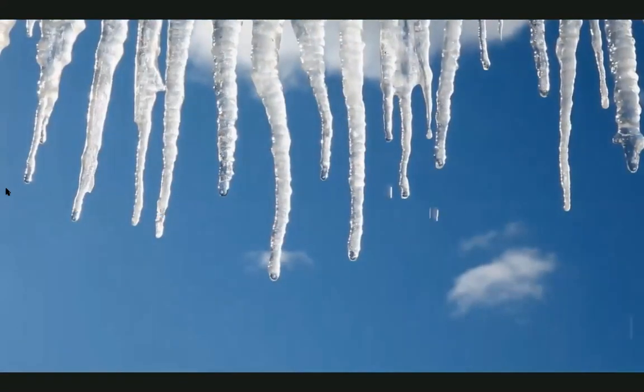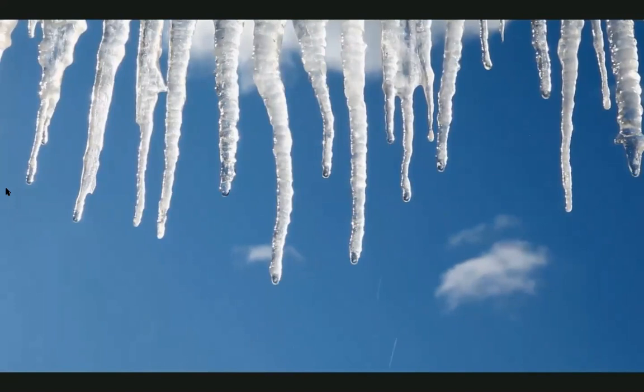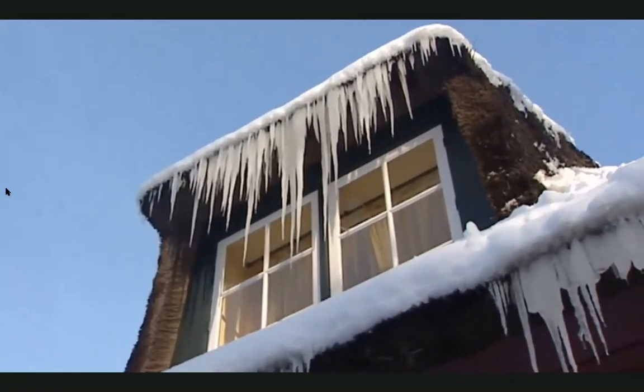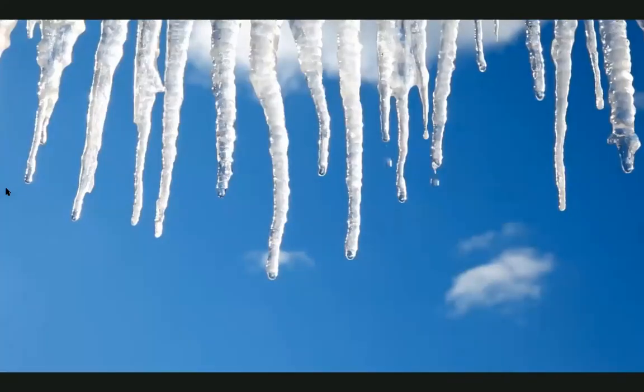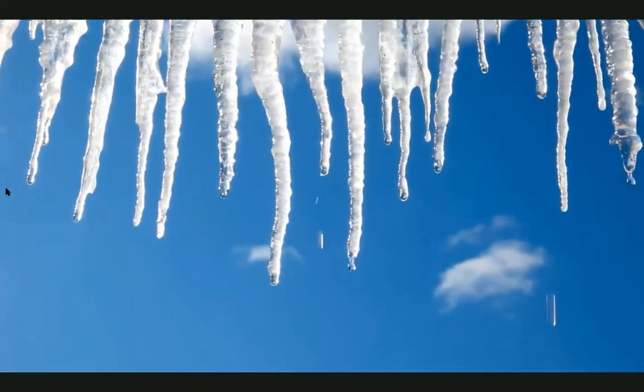These are icicles. They form bit by bit, drip by drip. As water drips off a roof or a tree branch, some drips fall to the ground. But some drips freeze. The drips start freezing on top of each other, and the icicle gets bigger and bigger.